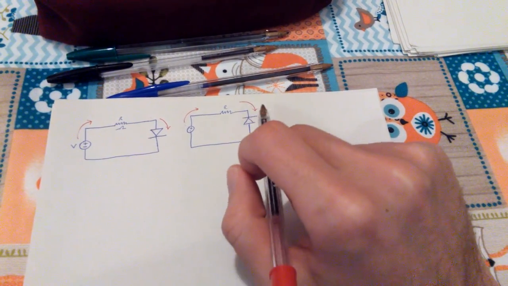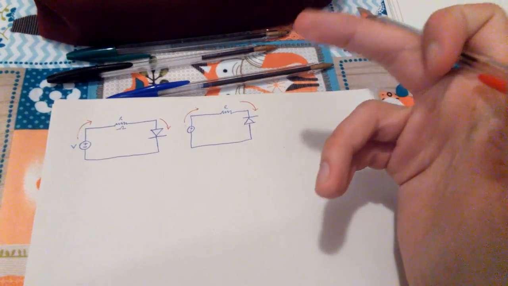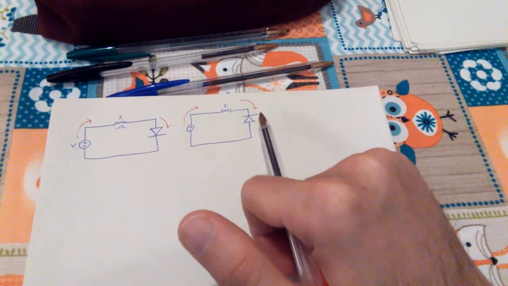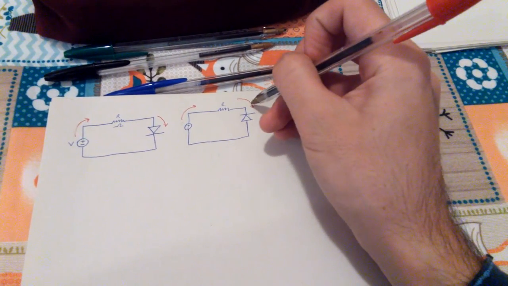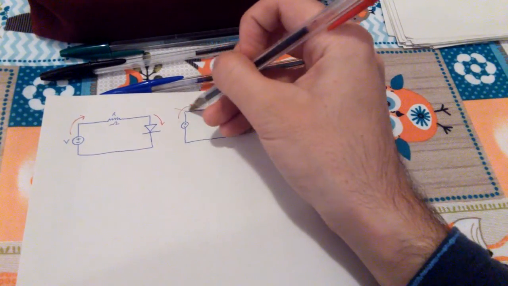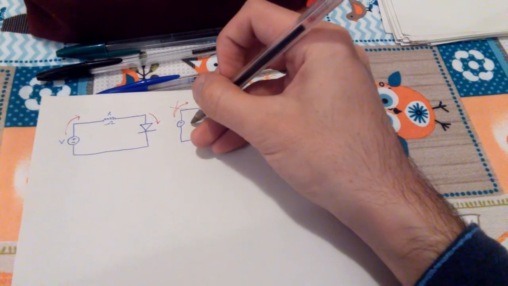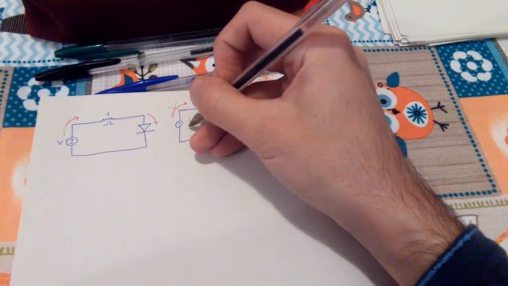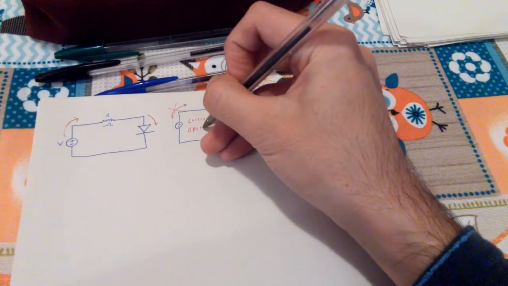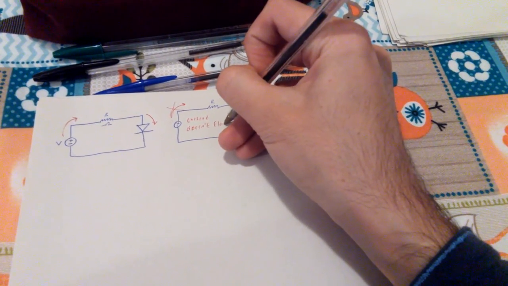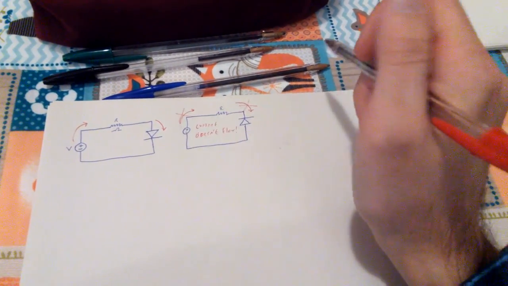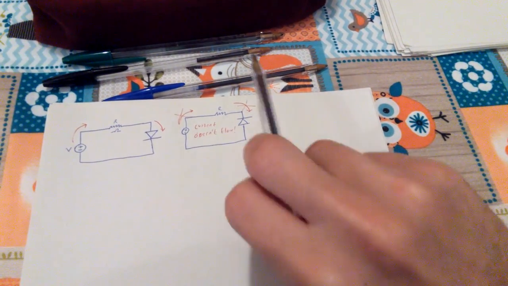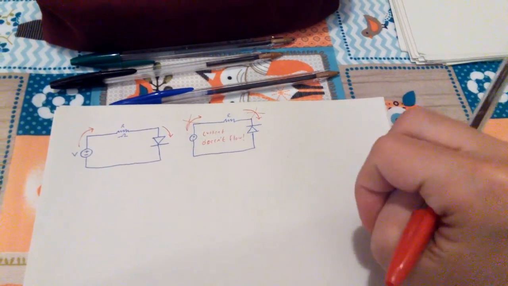It's like having an open circuit. The current is not going to flow. There is no way the current is going to flow and go back to the generator. It just stops. So this doesn't happen. In this case, yes, it's polarized in this way, but in this case, no, it's polarized upwards, so the current doesn't flow.